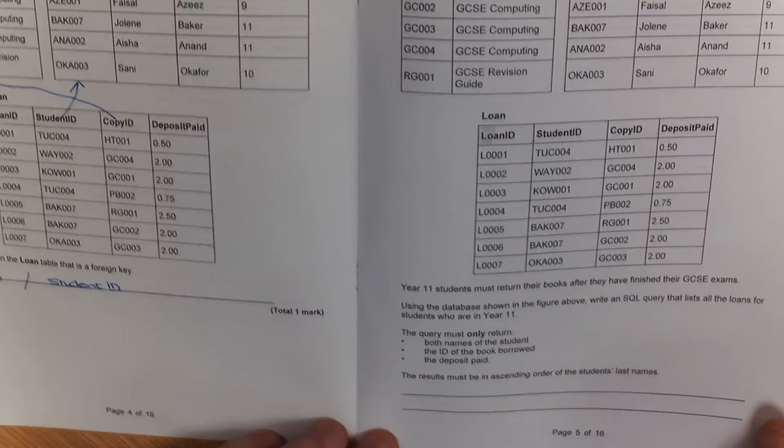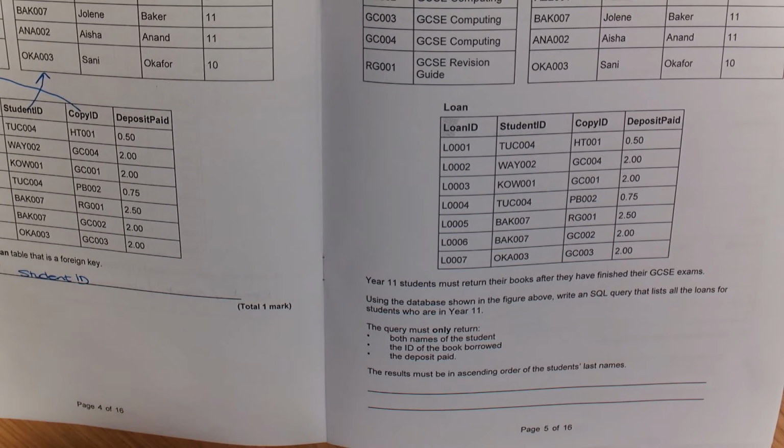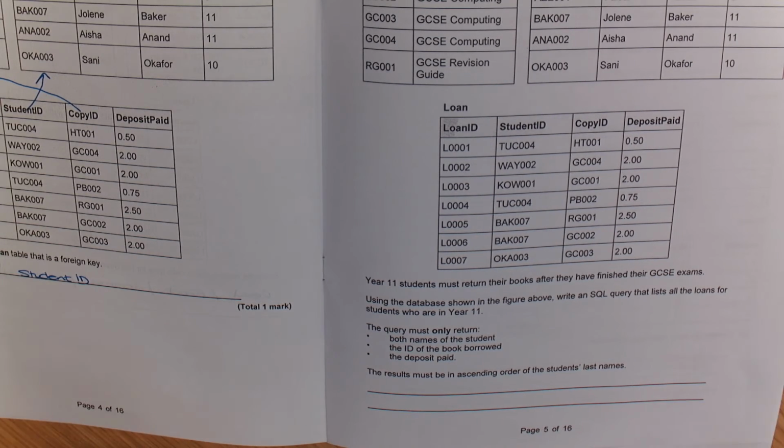Right, Year 11 students must return their books after finishing their GCSE. Make sure you do. I need them for next year's, okay?